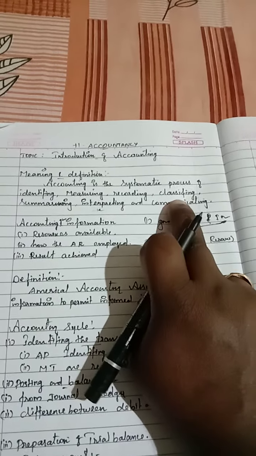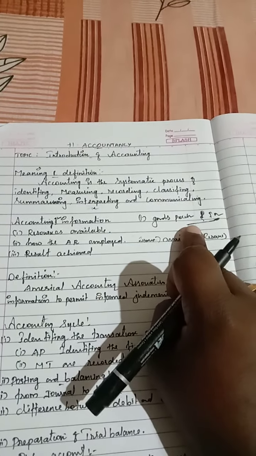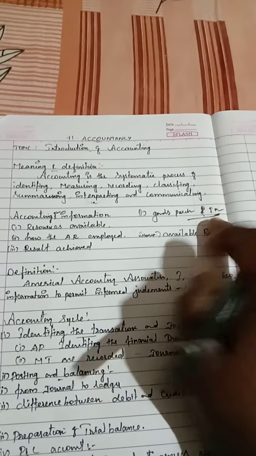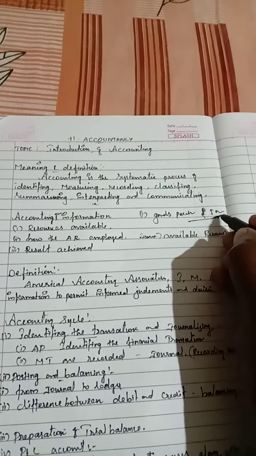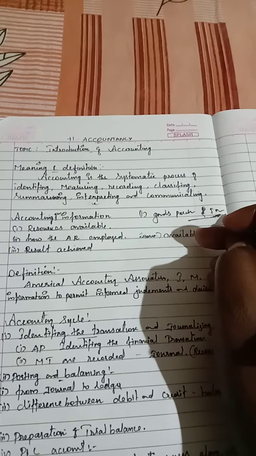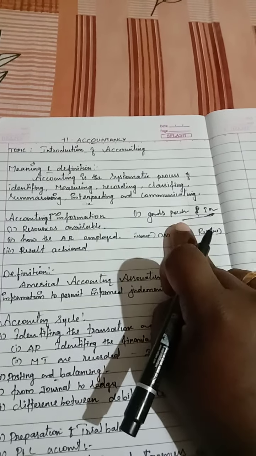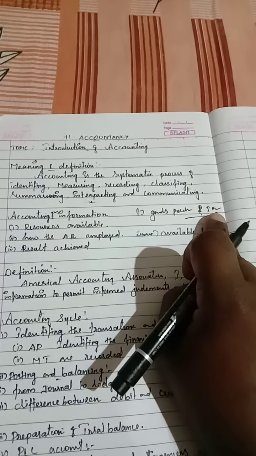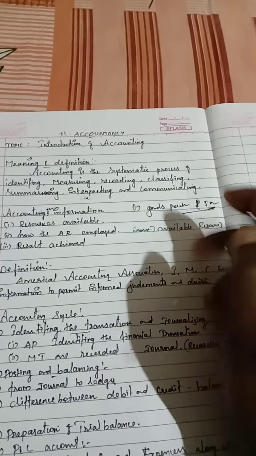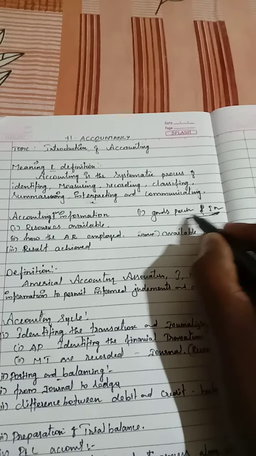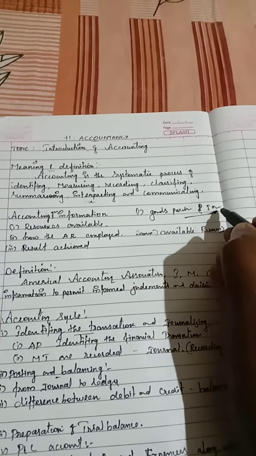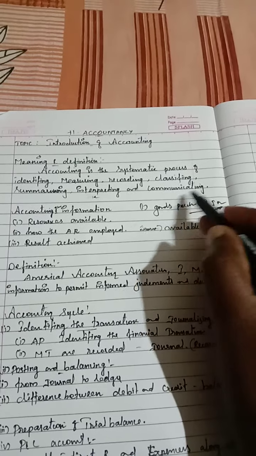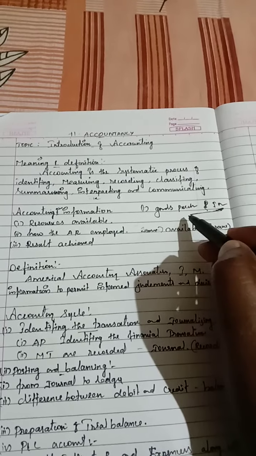Next one, classifying this transaction. How can we classify this transaction? Goods purchased for rupees 5,000. I will explain this clearly when we see the sum. Goods purchased for 5,000 means there are two accounts: first, cash account, and second, purchase account.